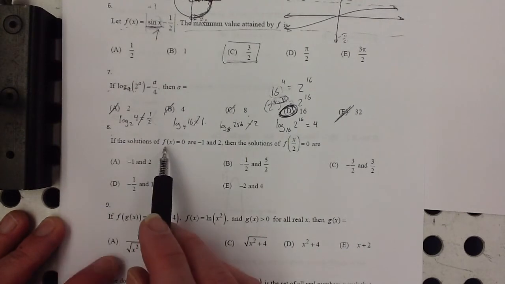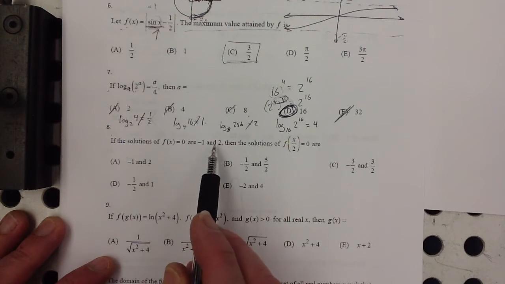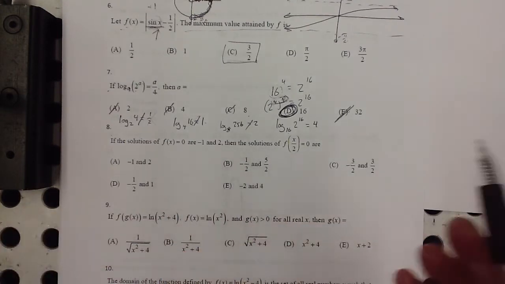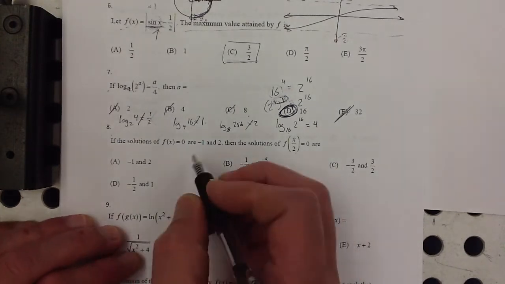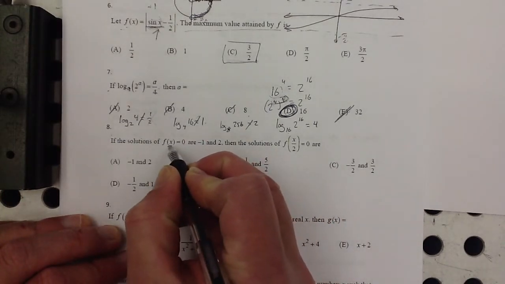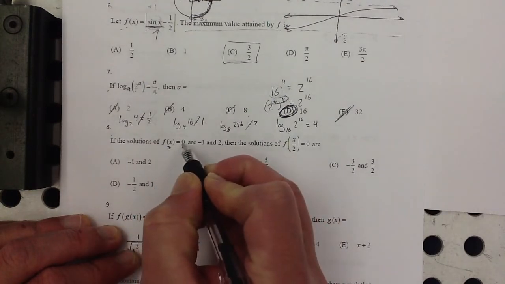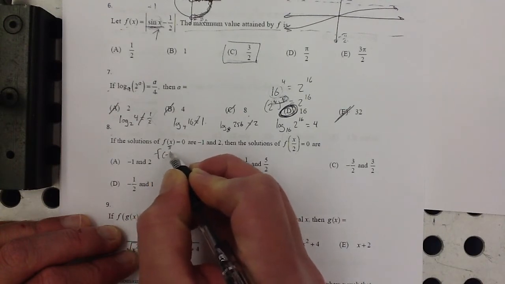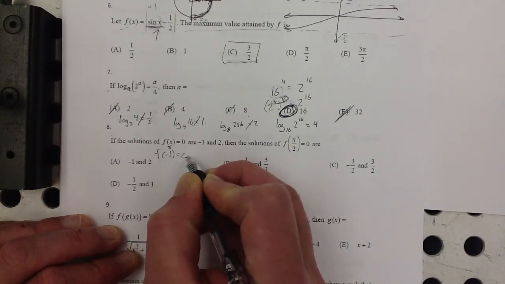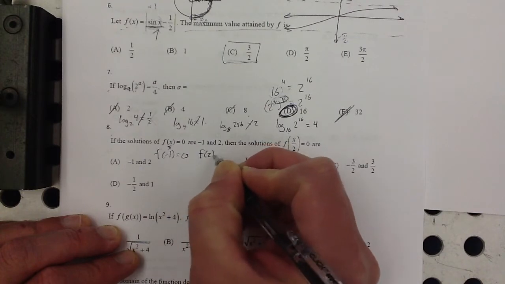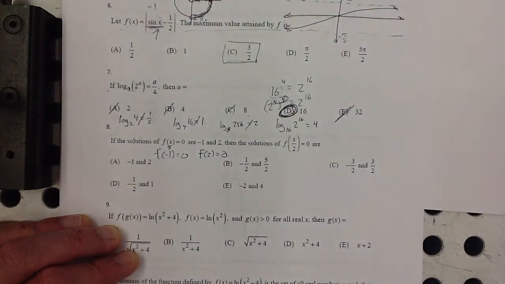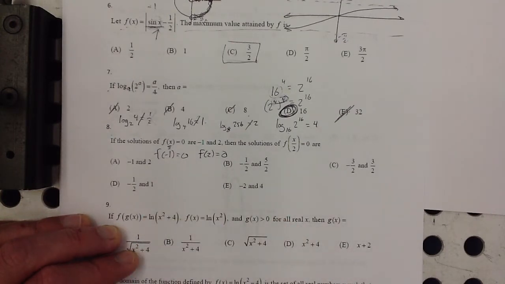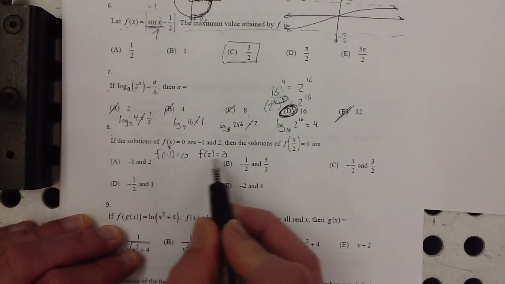Number 8. If the solutions of f of x equals 0 are negative 1 and 2, then the solutions of f of x over 2 equals 0 are, all right, well, we're talking about what values of x we have to plug in here to get 0. So f of negative 1 is 0, and f of 2 is 0. That's what this says, right? Those are the x-intercepts. That's where it crosses the x-axis, where the y value is 0.